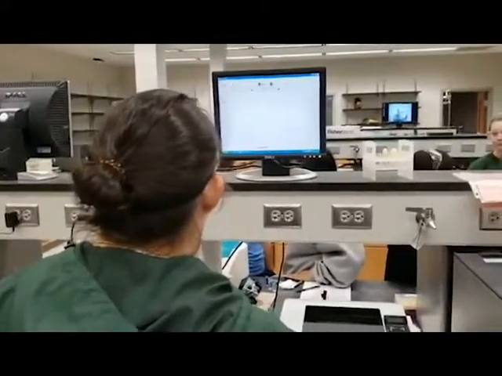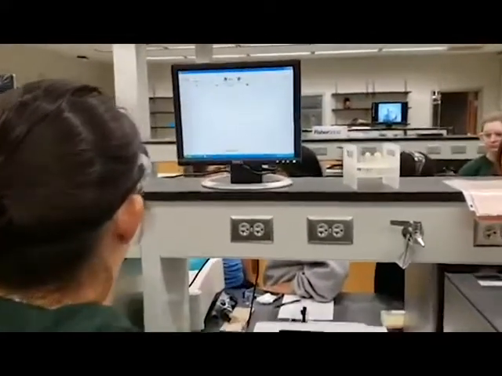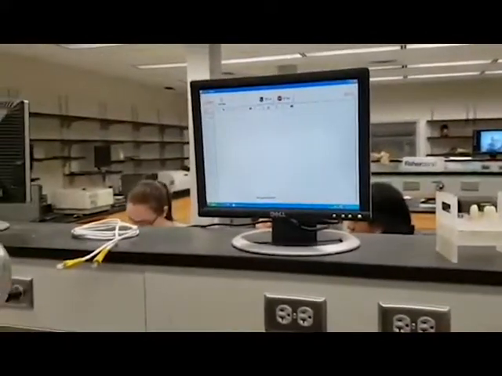In order to zero the spec, click the zero button in the upper left corner.